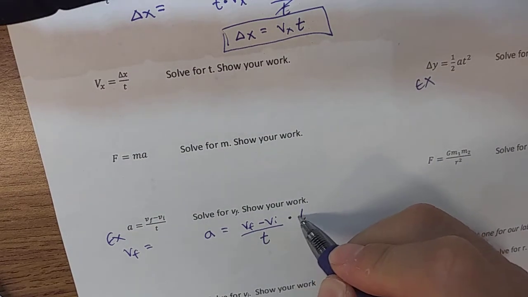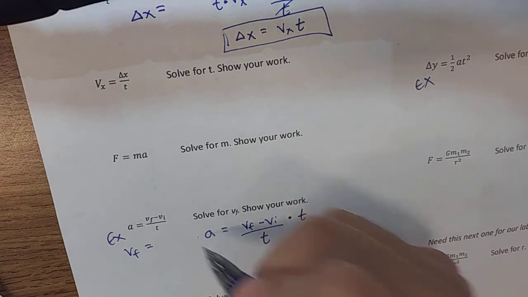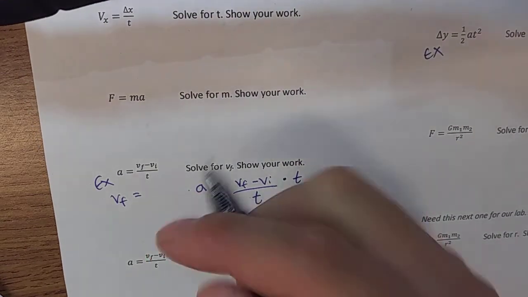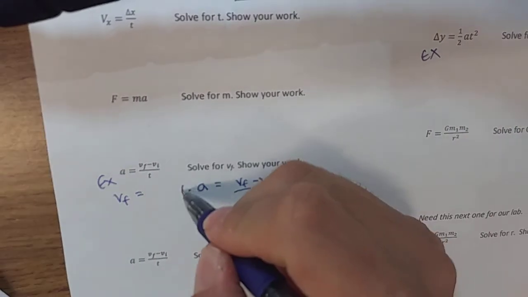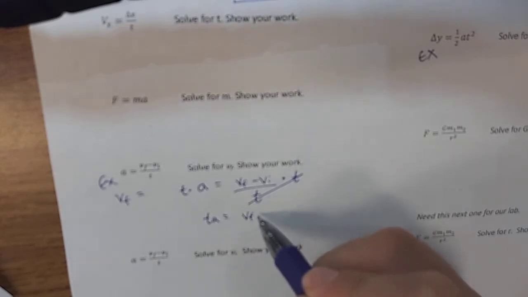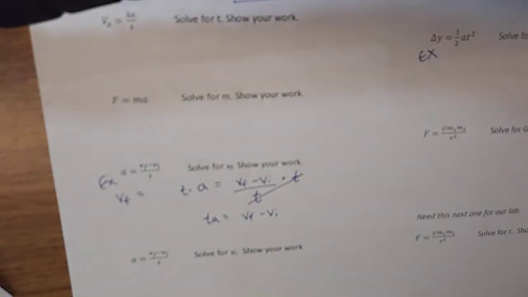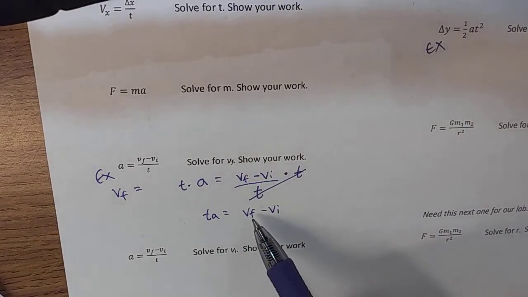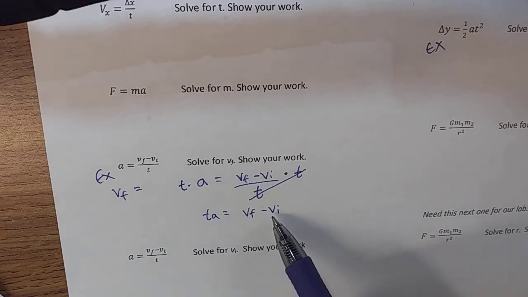So I multiply by T on this side, and whatever I do on this side of the equality sign, I have to do on this side. So I multiply by T. So those cancel. So now I have TA equals VF minus VI. So I want VF to be by itself, so I just got to move this VI to the other side.